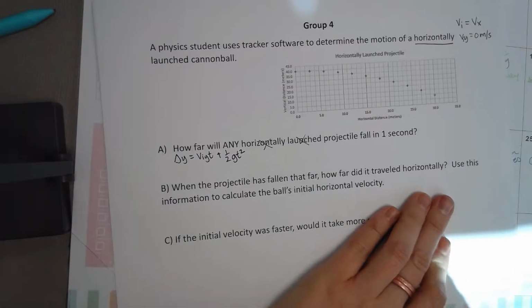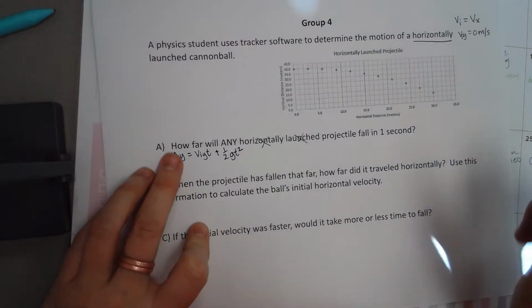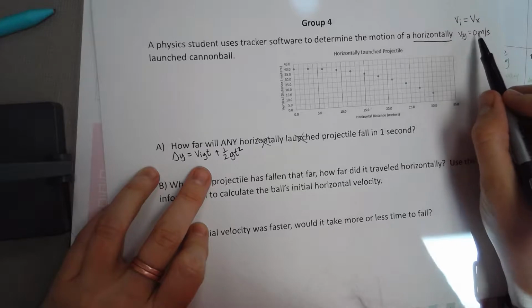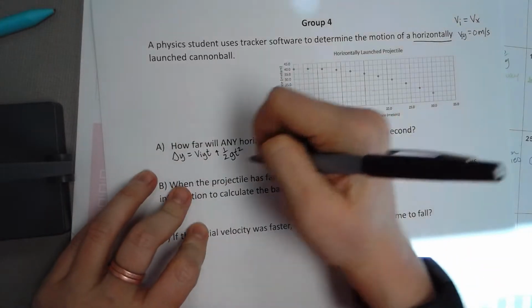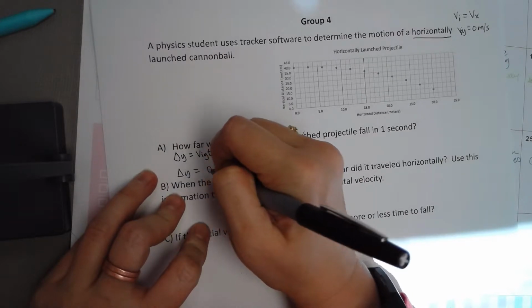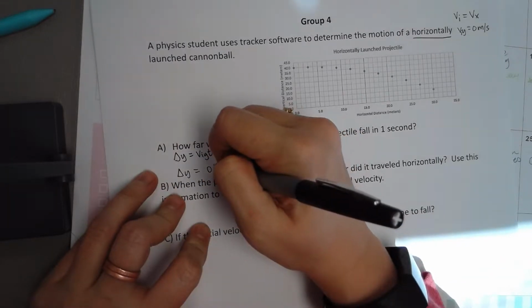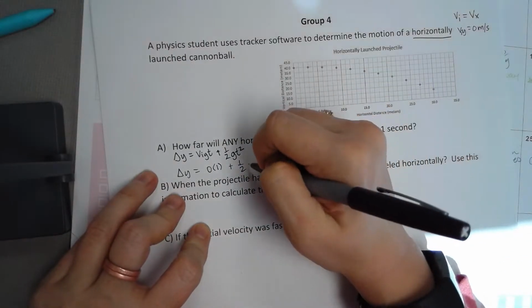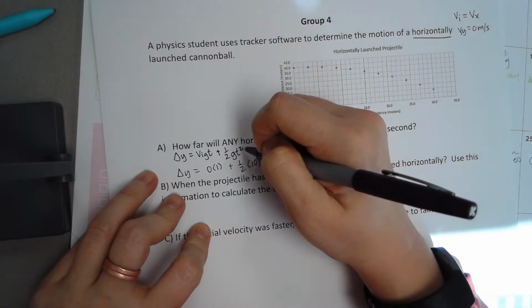Okay, so if I start to fill in some information here, like we said, if it's a horizontally launched projectile, the initial velocity is 0. So this would become delta y equals 0 multiplied by the time, which is 1, plus 1/2 for g, we're going to use 10, times t, we're still using time, right?